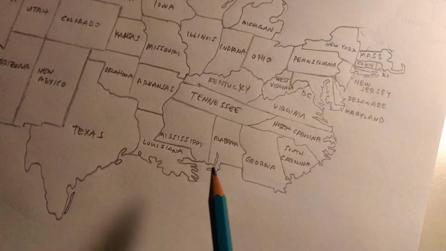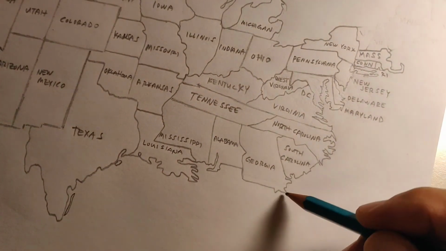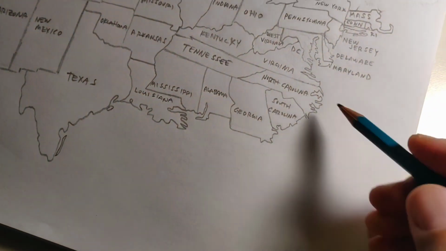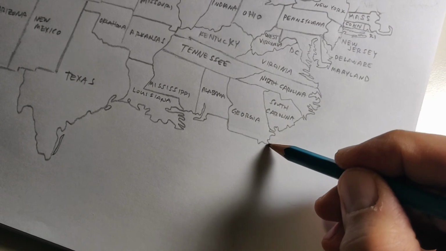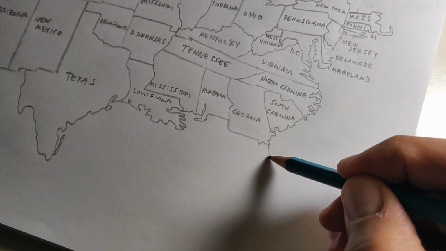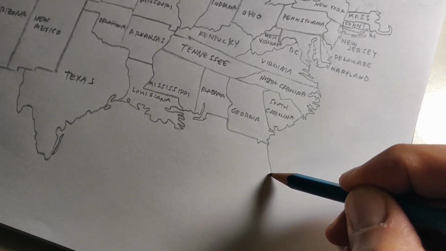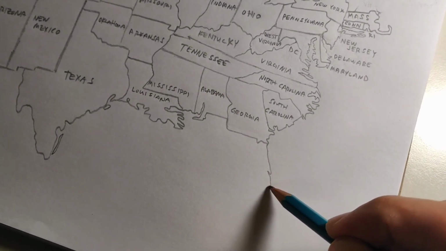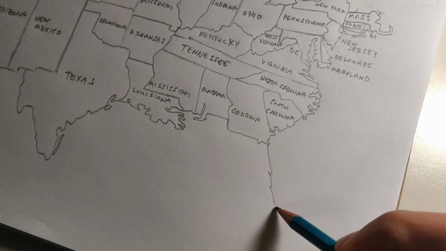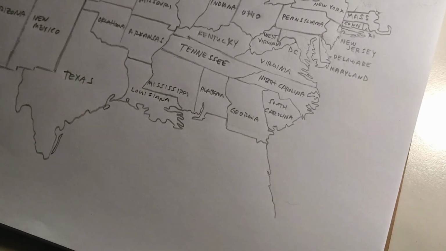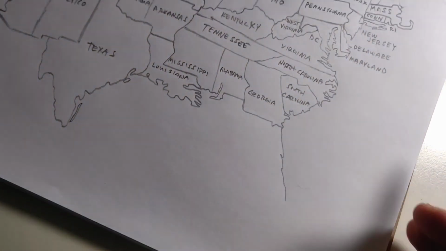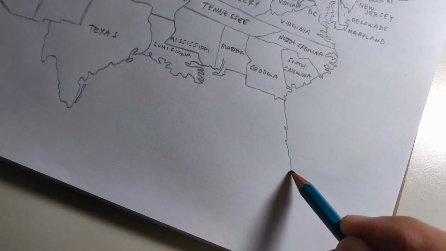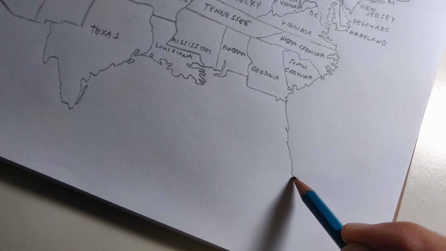Now, let's put Florida in there. So right here, right at the tip, end tip, let me move this up so we all can see this. Okay, make a curved line, and it's going to kind of slant out a little bit, curve it. Good, keep it coming. You can see it. Okay. Curve out a little bit.